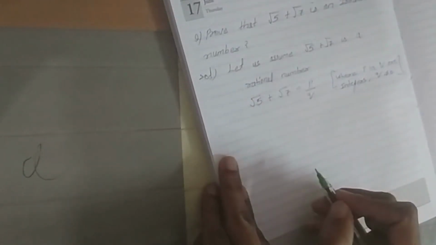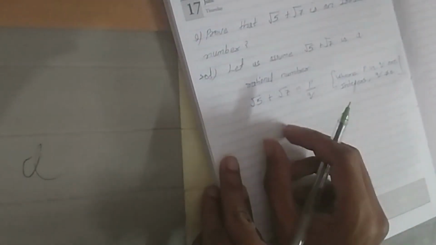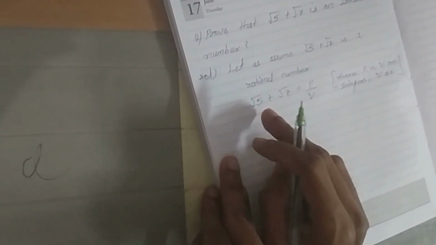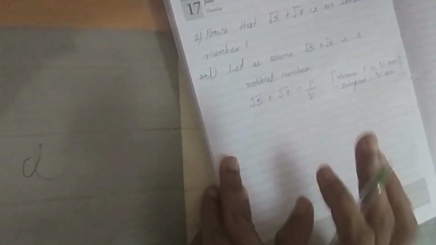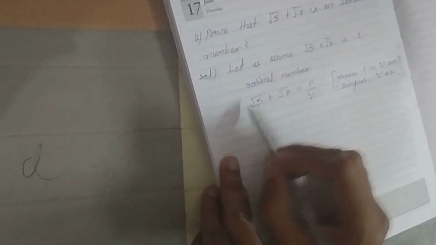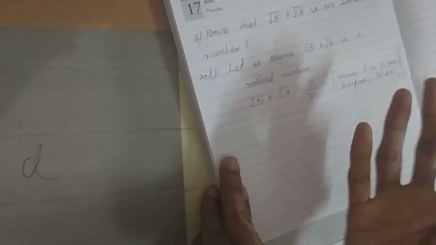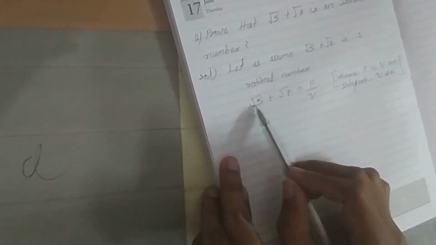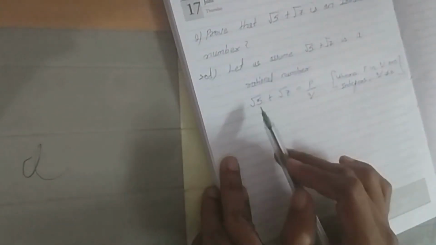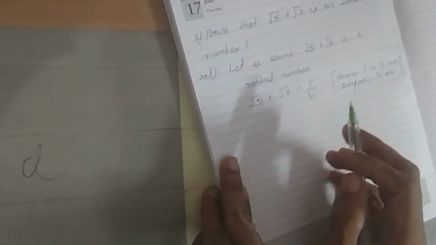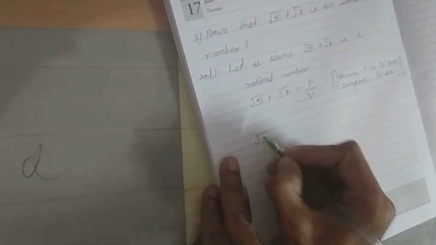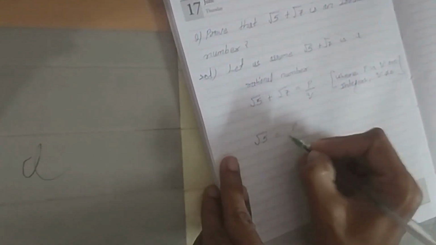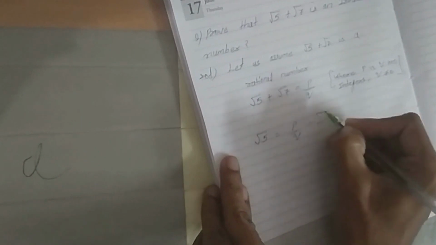The next step, what should we have to do? These two irrational numbers are there, root 5 and root 7. So one of the numbers should be sent to the RHS. If only one root number is given, you send that number only. But we have two numbers, so you can send either root 5 or root 7 to the RHS. Now we send root 7. Just write down: root 5 equals p by q minus root 7.